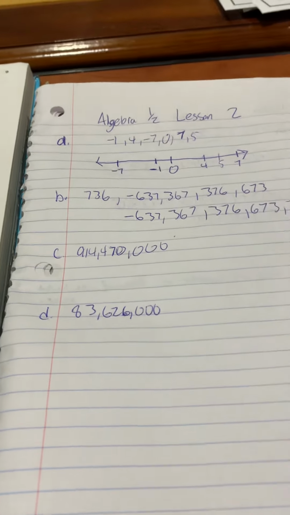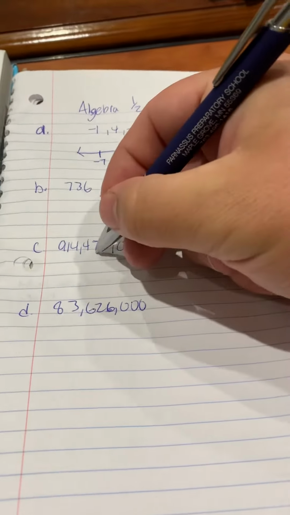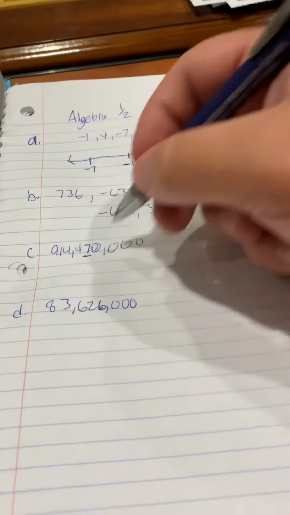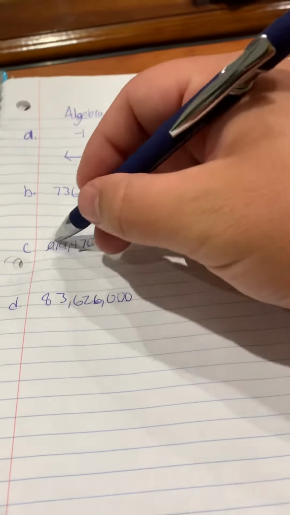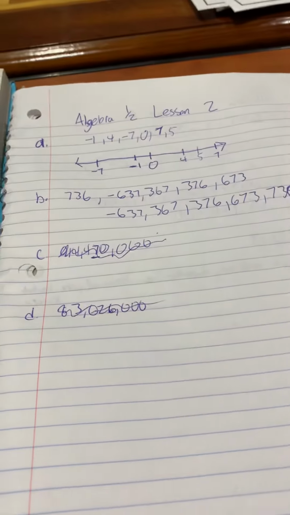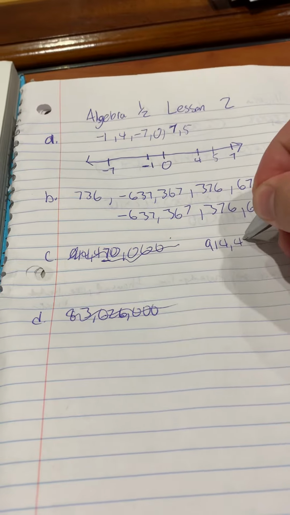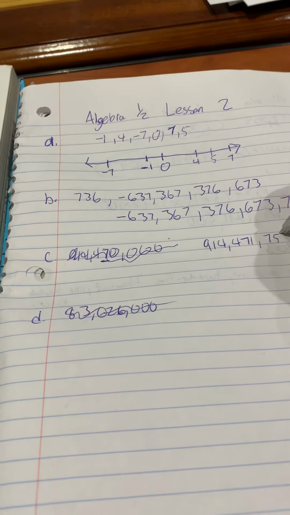Letter C says round to the nearest 10,000. First thing I'm going to do is identify what's in the 10,000s place, which is the 7. Uh-oh. I accidentally wrote down my answers instead of the question to begin with. Let's go back. Okay, so I'm going to identify what's in the 10,000s place.